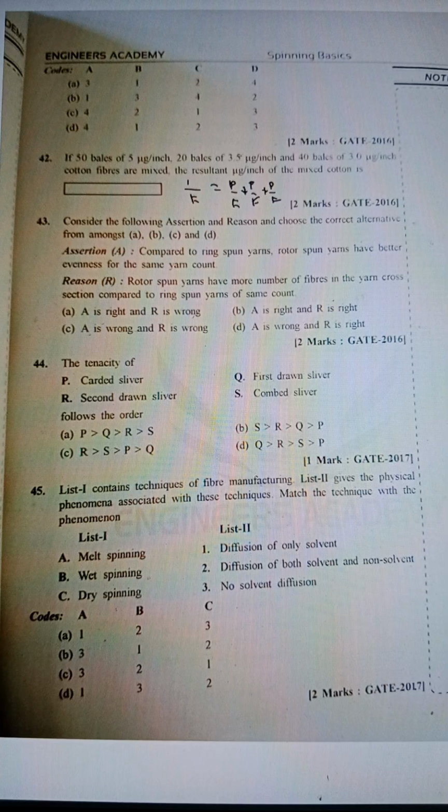Question 45 is a match-up type of question on melt spinning, wet spinning, and dry spinning, and the association of techniques. Dry spinning basically uses the diffusion of only solvents, and wet spinning is used for both solvent and non-solvent. Melt spinning is non-diffusive. That means option C is the right option.